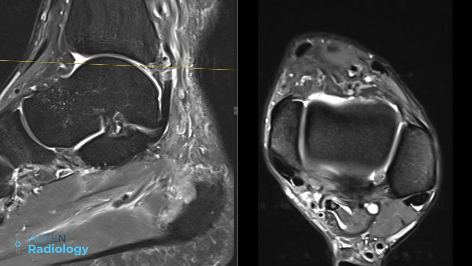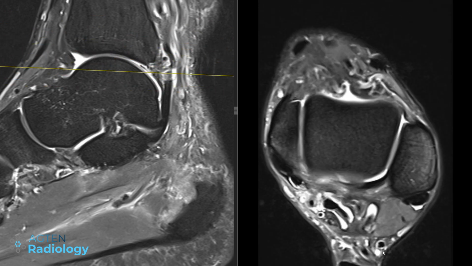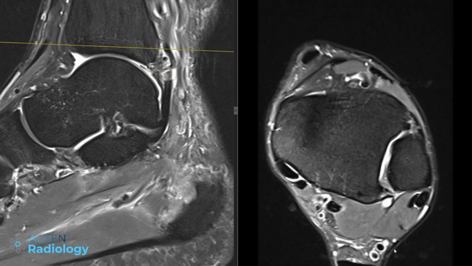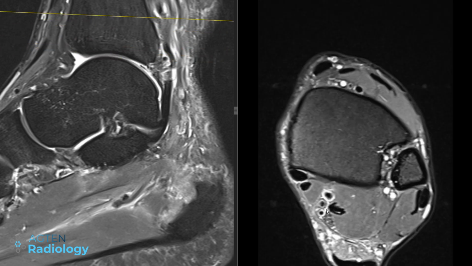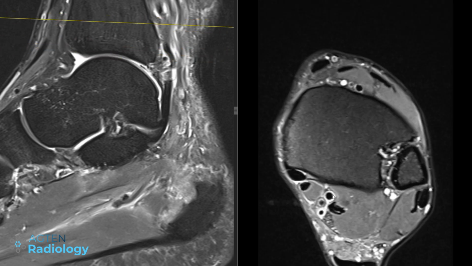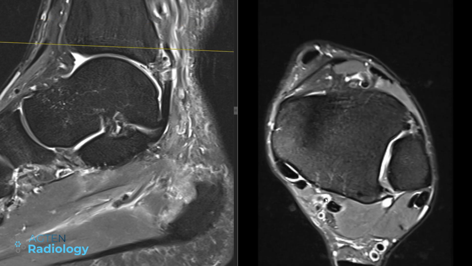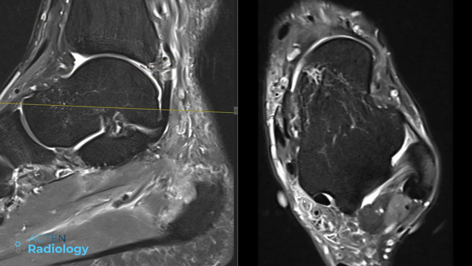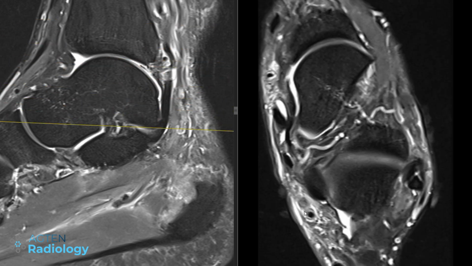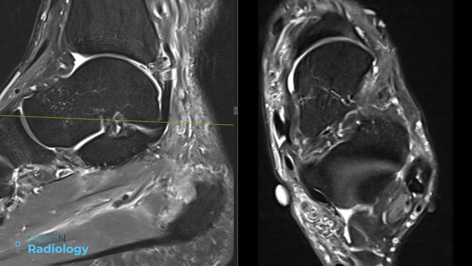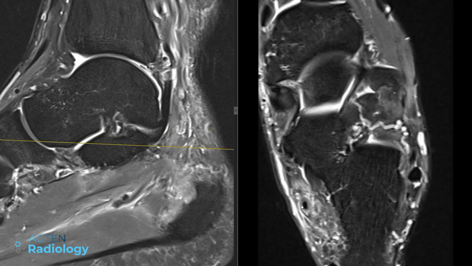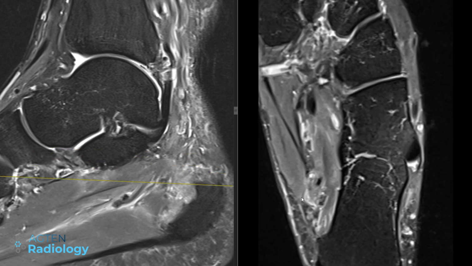But then again, back here, this also looks more like flow void in the veins. There is no periligamentous edema, so I would be more inclined to call this a flow void of the veins. But then when we go down here, the signal changes, the diameter changes as well. There is now perivascular edema, and this looks more like this is not just the typical flow void.